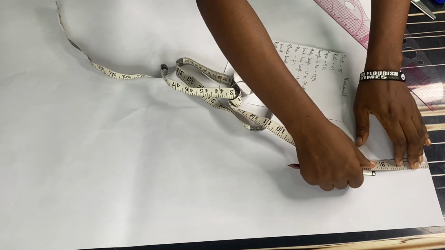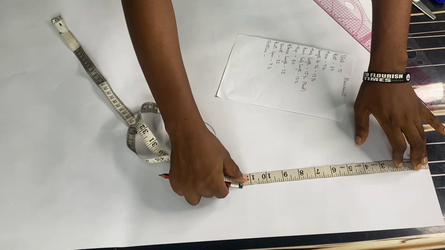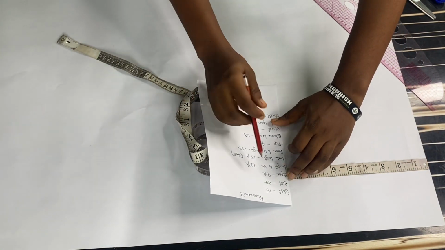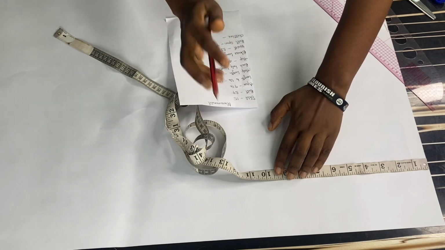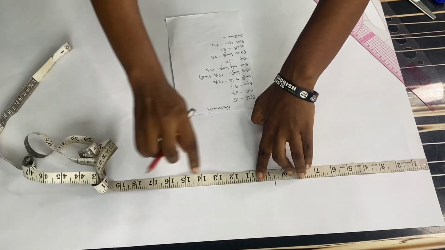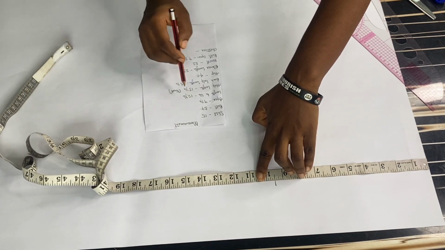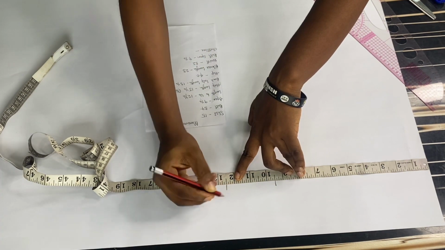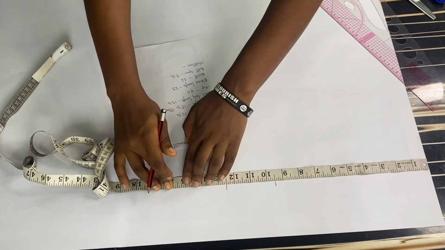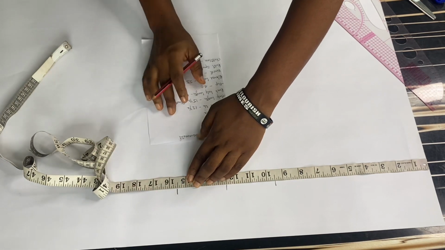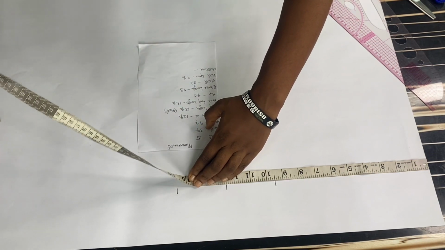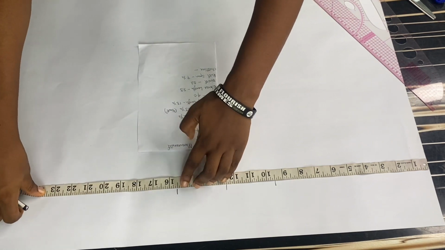From our shoulder to our apex, which is the fullest part of our bust, in this measurement it's 9.5. We'll be marking 9.5. Next will be our length to the under bust, which is 12.5. Then the next is our half length, 15.5. We'll mark it out. Then our blouse full length, 23. So we'll also mark out 23 inches.